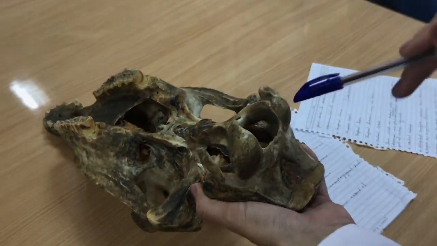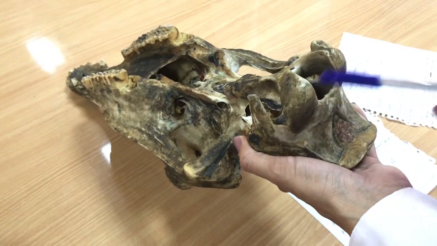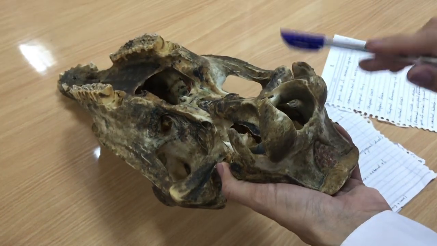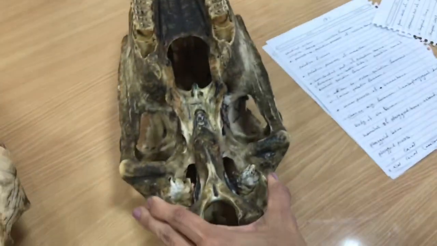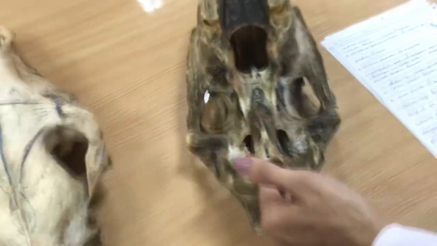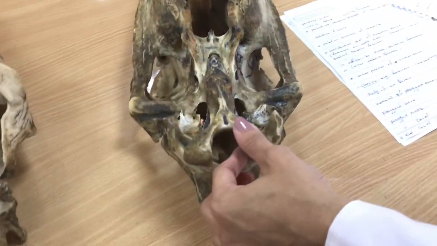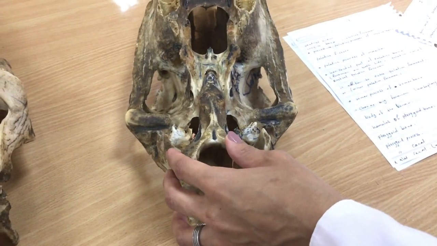A muscle attaches here. There is a muscle here also attached to the trapezius I think, and this is the capitis muscle. Then we have a big foramen here called the magnum, for the spinal cord.